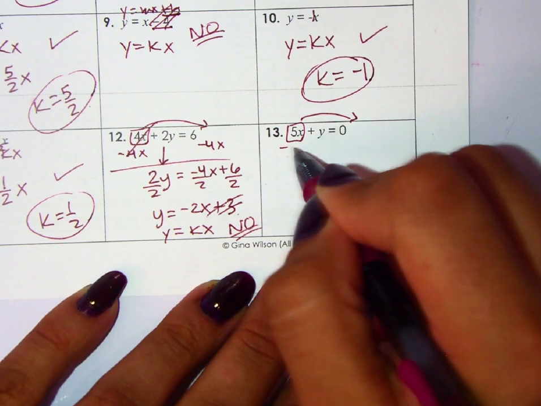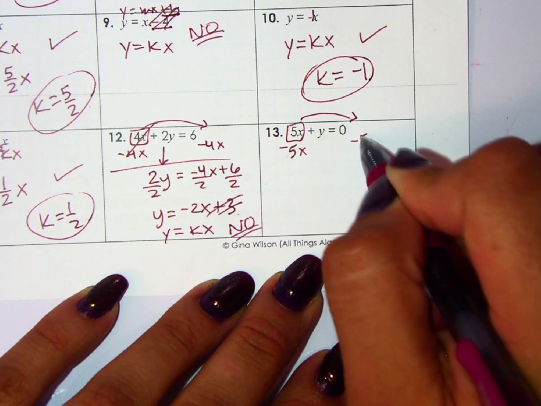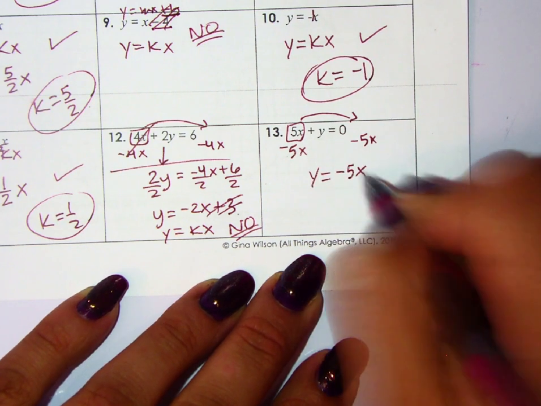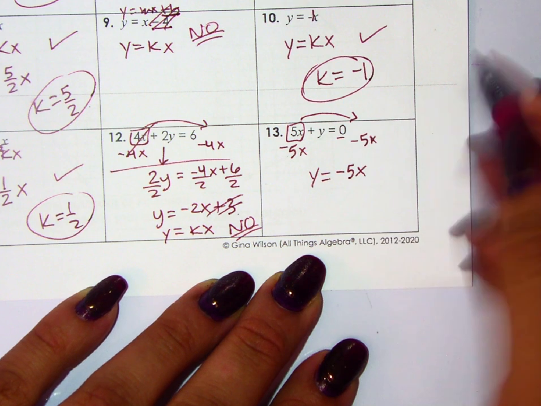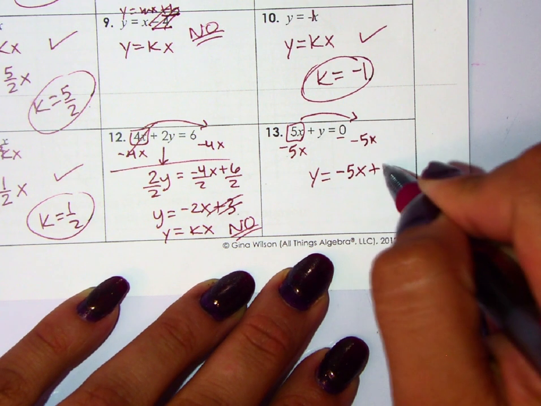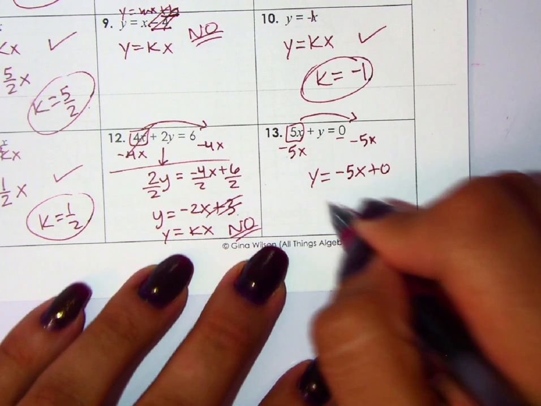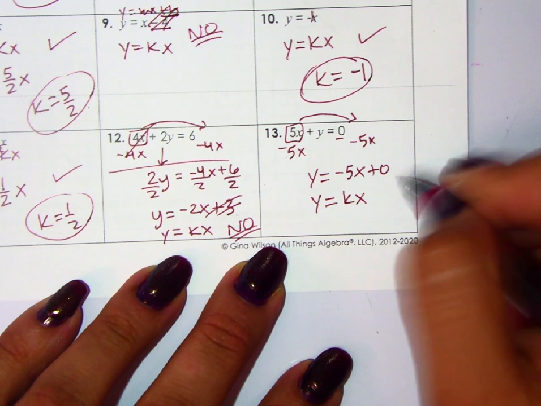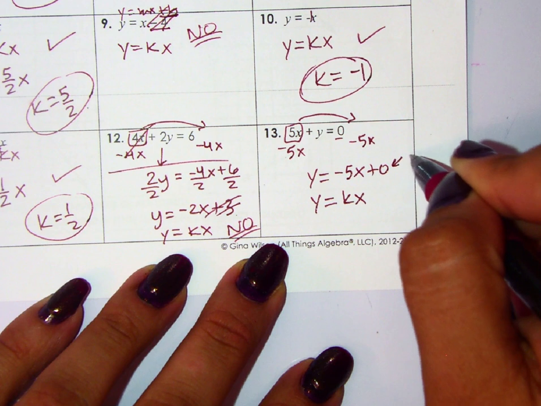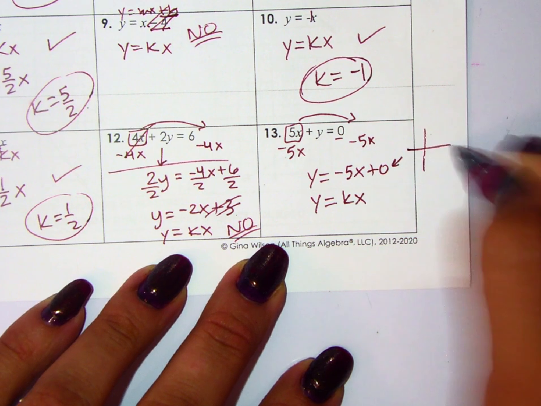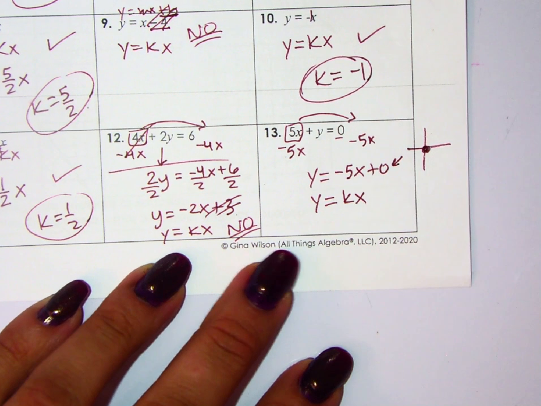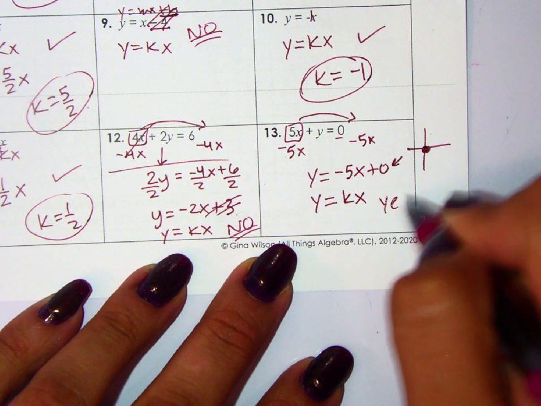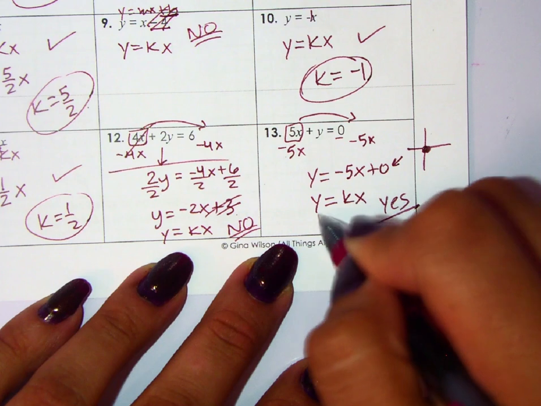And this one, if we move it to the other side, we subtract 5x, and we end up with y equals -5x. This 0 is nothing. So if we put plus 0, it's still like putting nothing. So y equals kx. Yes, this is true. Also, the b value is 0. That means the line is crossing at the origin, x and y-axis. So this is a yes, and the k is -5.